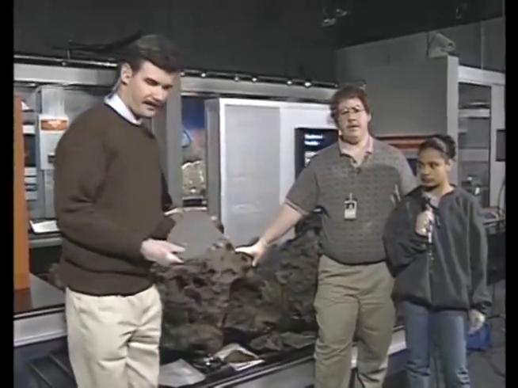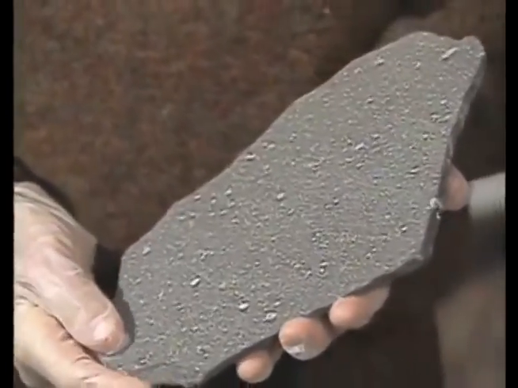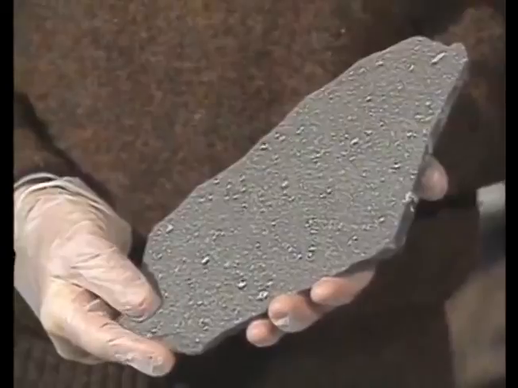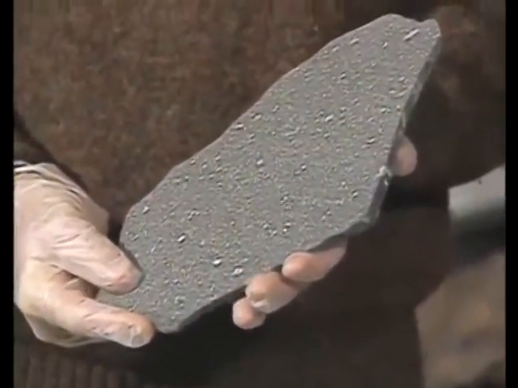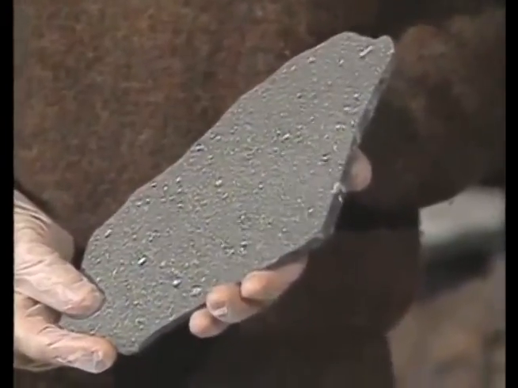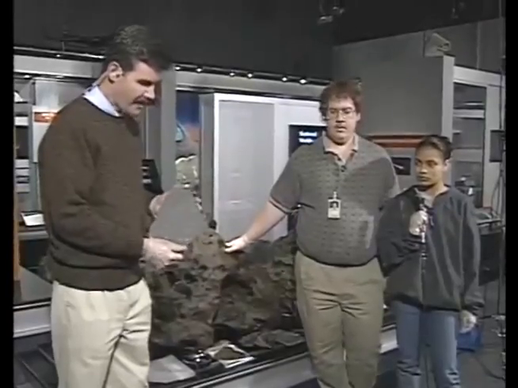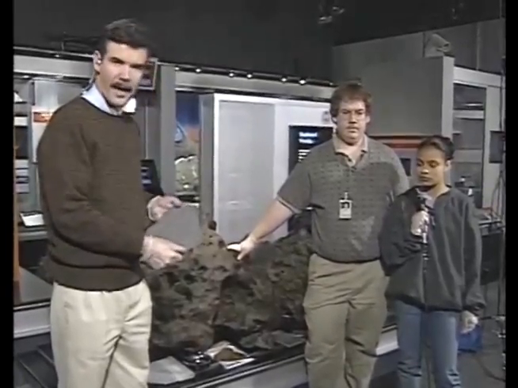What I have here is a slice, this has been cut with a saw, of a type of the most common meteorite that we actually have falling on Earth. It's called a chondrite, and this is made entirely of rocky minerals, very similar to minerals that we see in rocks here on Earth. And this rock is actually a very interesting one because it's an aggregate of many different types of grains, and this is 4.5 billion years old, as are most meteorites.